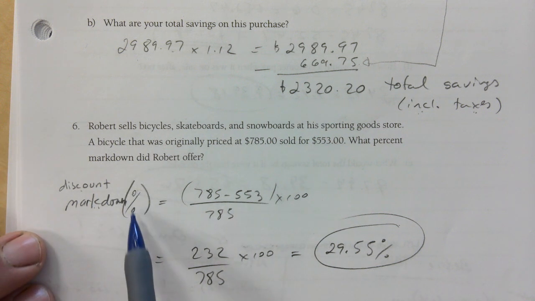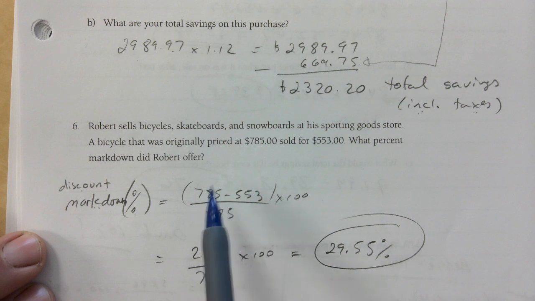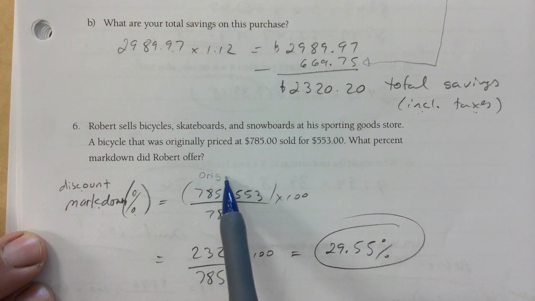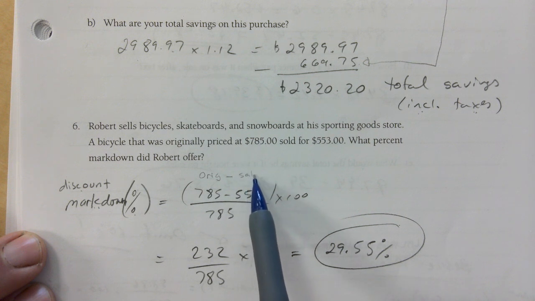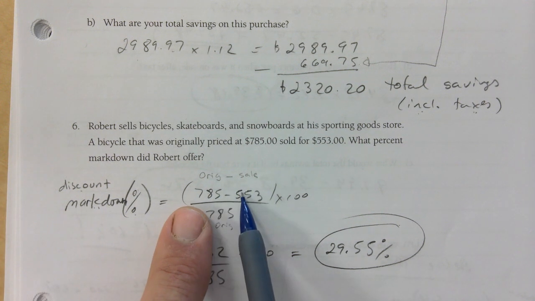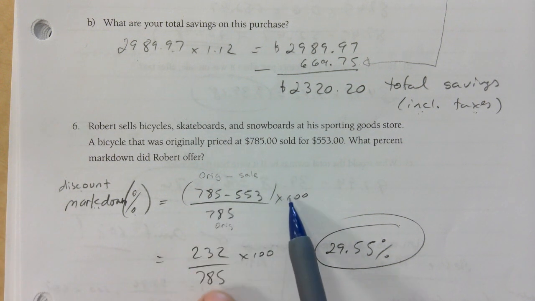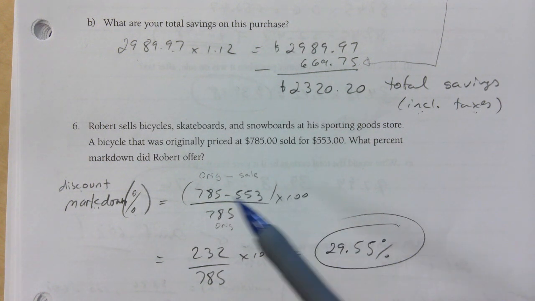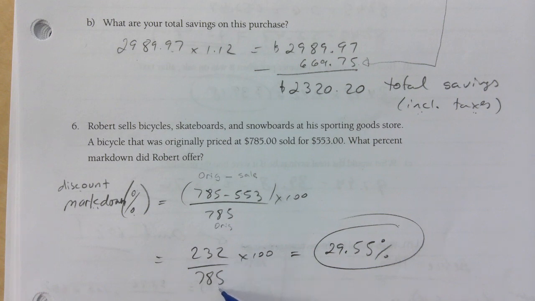To get the discount percentage, we take the original or retail, the original minus the sale price, and this is the original as well. So that's the way to do it. Find the difference between the two, divided by the original, times 100. So this ends up being 232 over 785, and it ends up being almost 30%, but not quite.